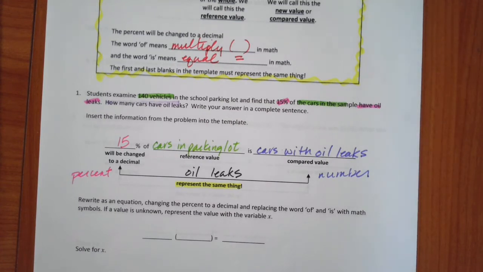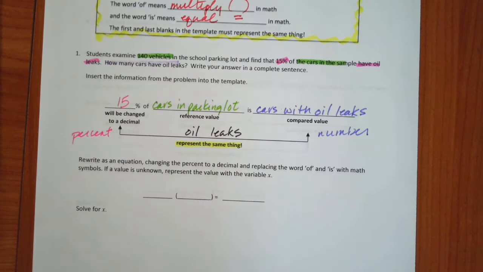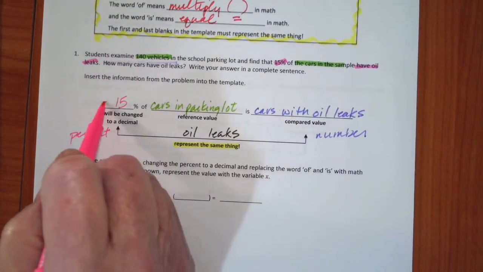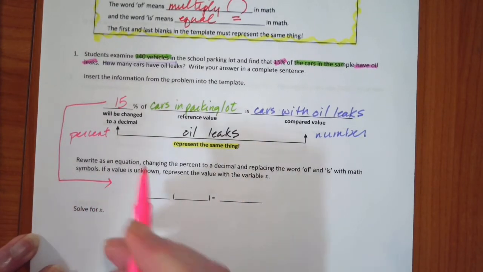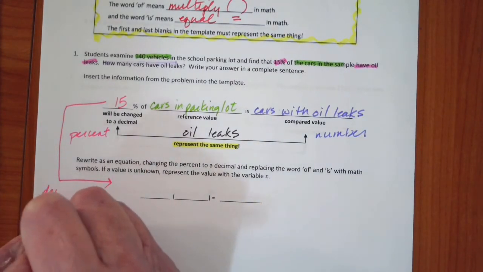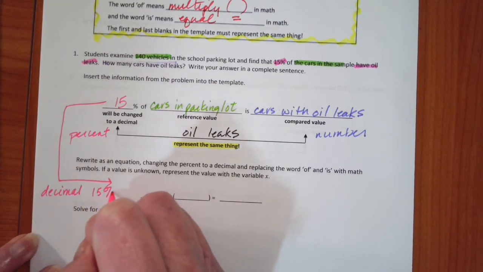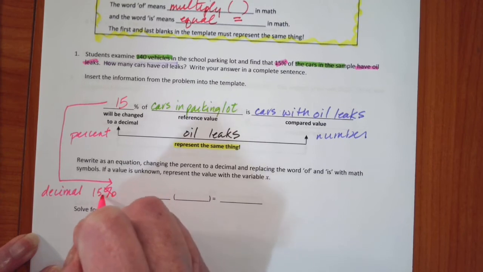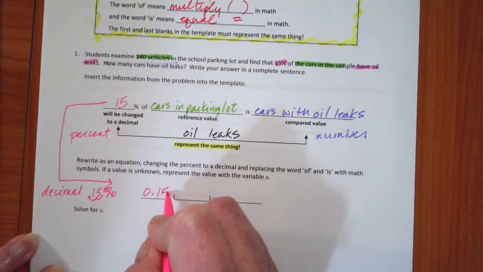This is where we take the information and turn it into the appropriate form, and now we're going to turn it into an equation. This percent has to be changed to a decimal. And we remember that 15%, move it 2 places to the left, so I have 0.15.